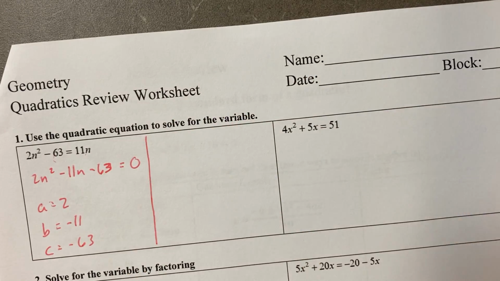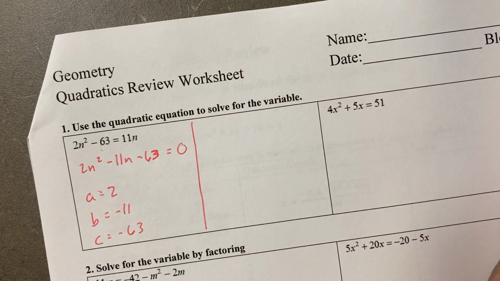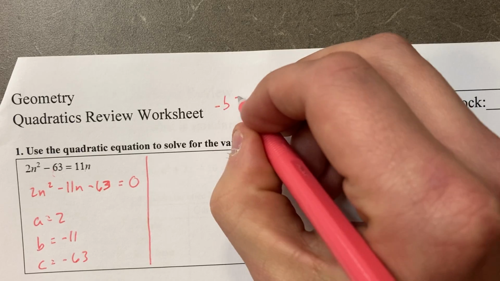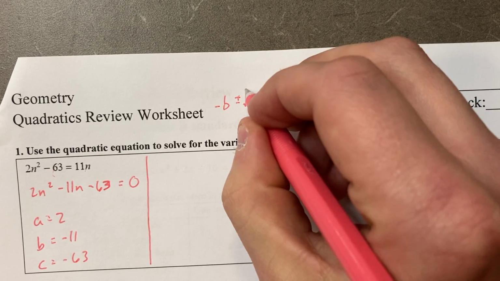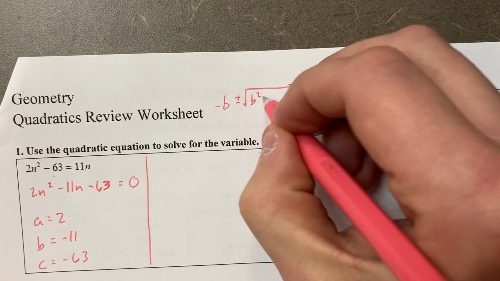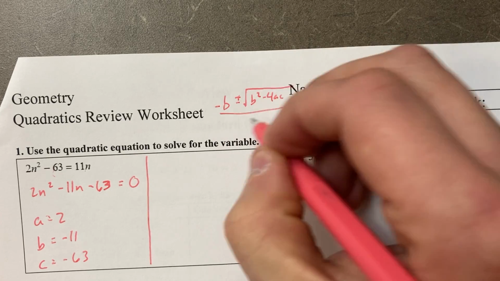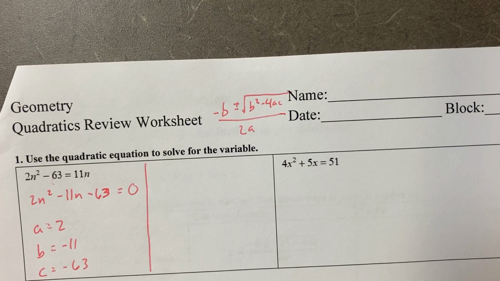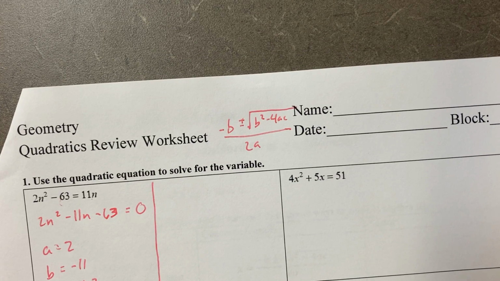All right, I'm going to do it up here. The quadratic equation goes something like this: negative B plus or minus the square root of B squared minus 4AC all over 2A. So we're using the quadratic formula to solve for this.